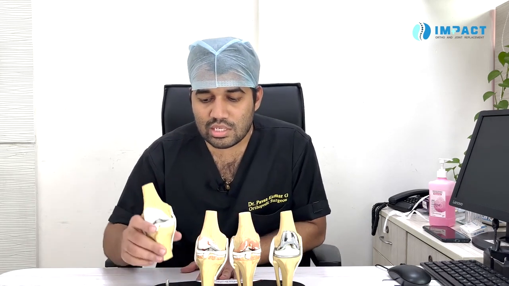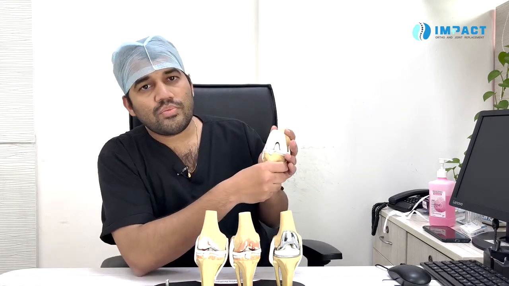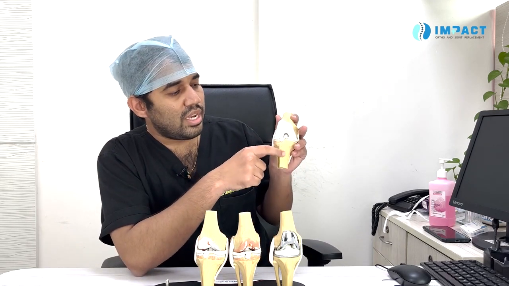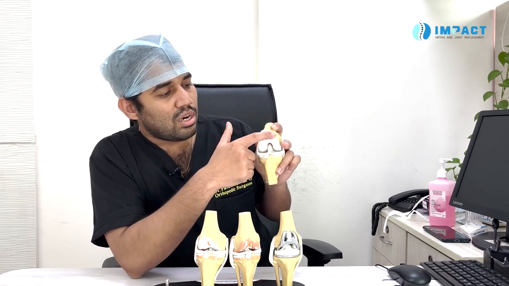Normally this is the healthy knee joint, where this is the thigh bone, this is the leg bone, and in between both bones there is articular cartilage at the ends of both bones, thigh bone as well as leg bone, and the soft structure in between the two bones is called the meniscus. In osteoarthritis, this articular cartilage gets damaged. It is due to repeated knee bending, trauma, or improper muscle strength. Everything damages the articular cartilage.